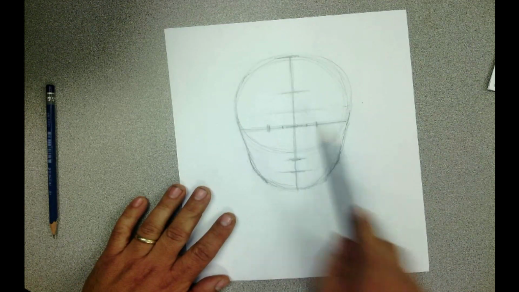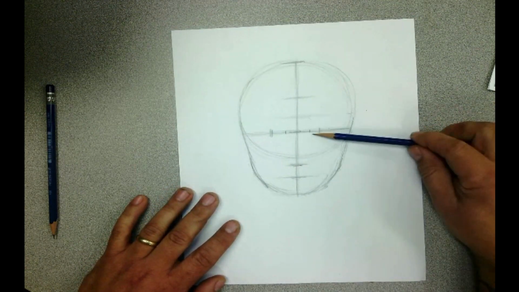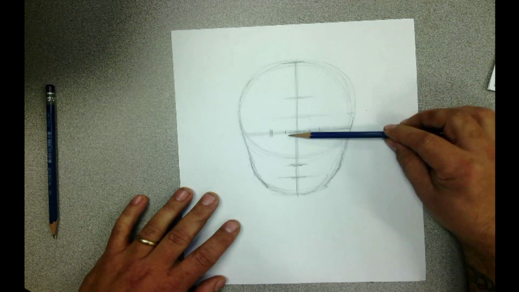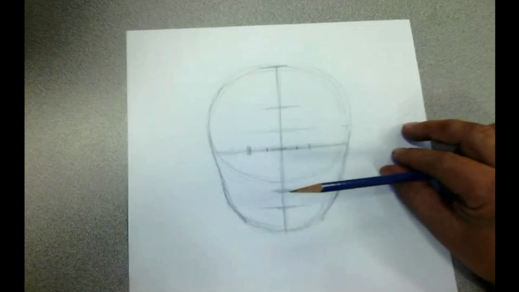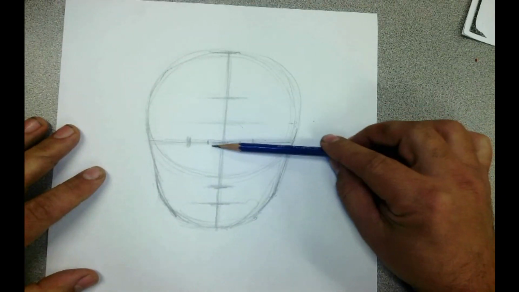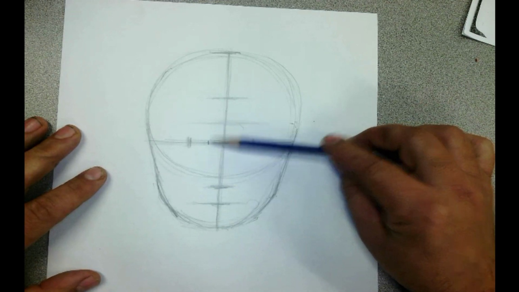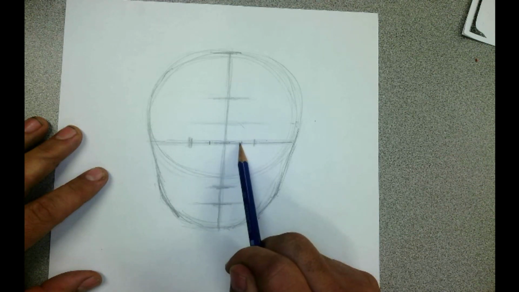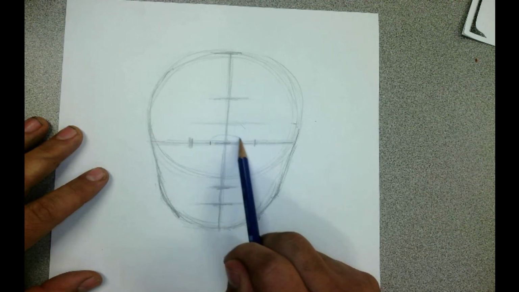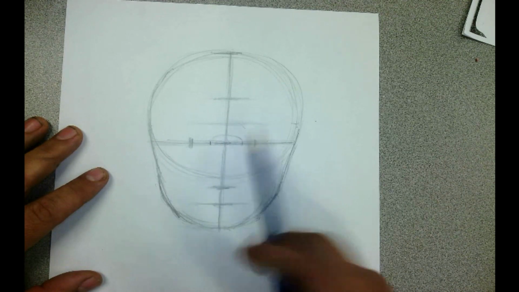Once you get the corner of the eye in, you can use a ruler, or you could use your pencil. I like using the pencil to be able to see. Here, I'm going to zoom this in so you can see a little bit better exactly what I'm doing. The beauty is the gap between the corner of your eyes is going to be one full eye width. One full eye width in itself.